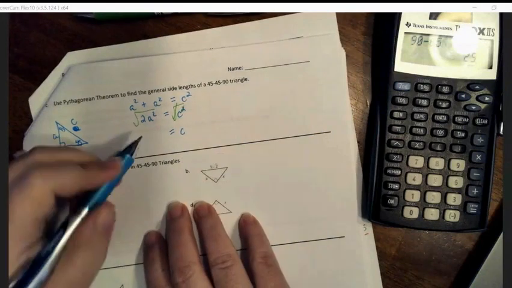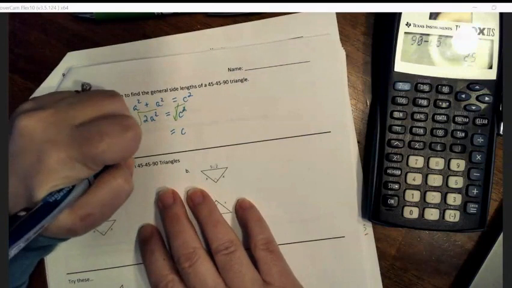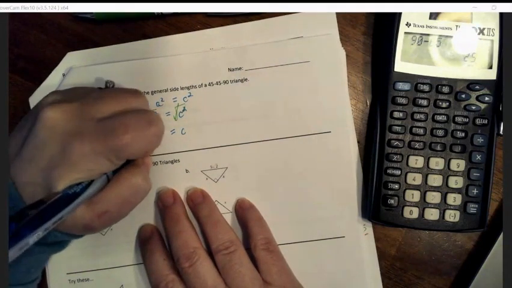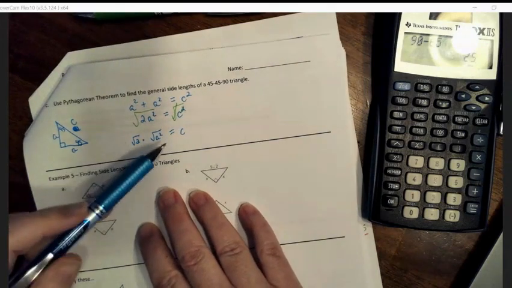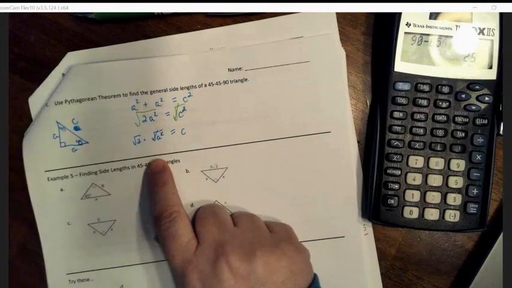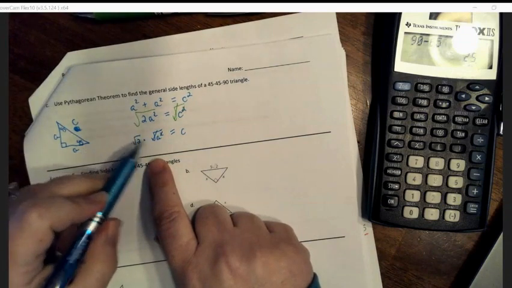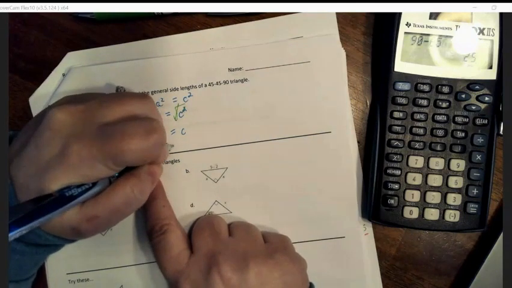And on the left side, we can break this up into two pieces. You have the square root of 2 times the square root of A squared. Now the square root of A squared, once again, the square root and the squared are going to cancel out. So you have the square root of 2 times A. We would write that as A root 2.